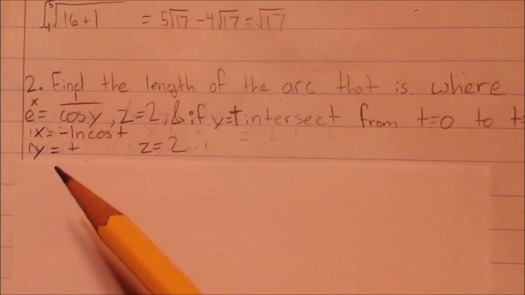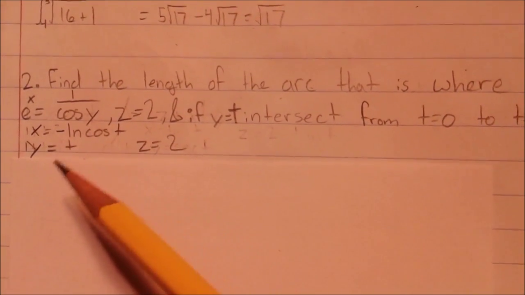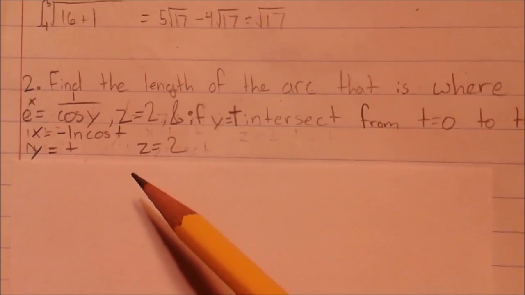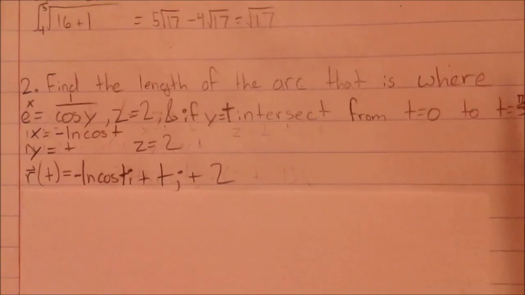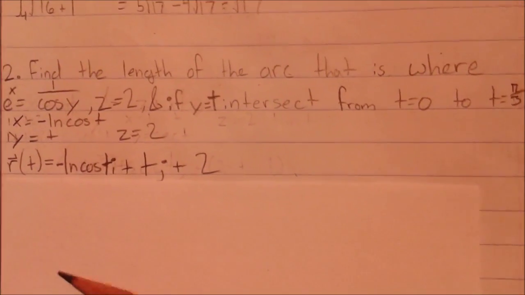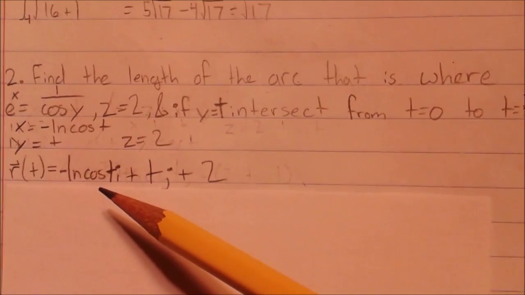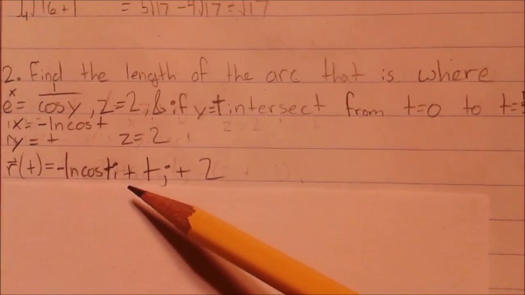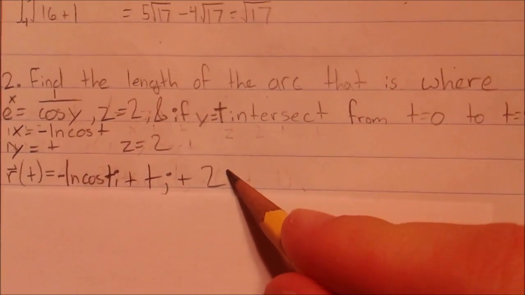From this we can get x equals negative ln cosine of t, if y equals t and z equals 2. We can write the vector as negative ln cosine of t i plus t j plus 2k.